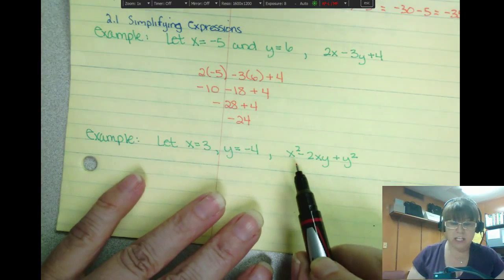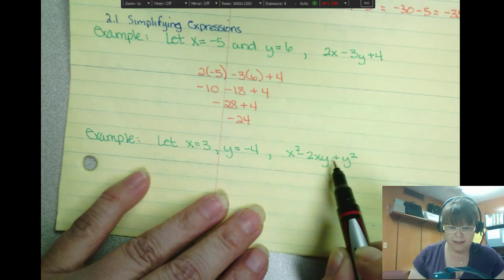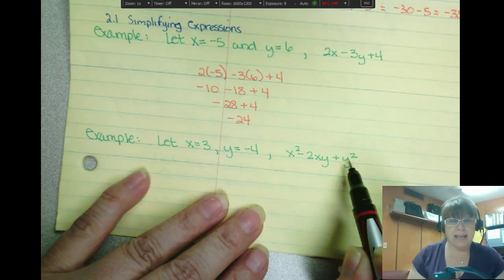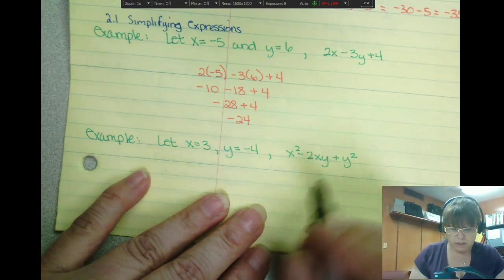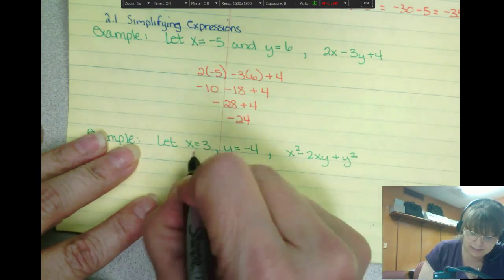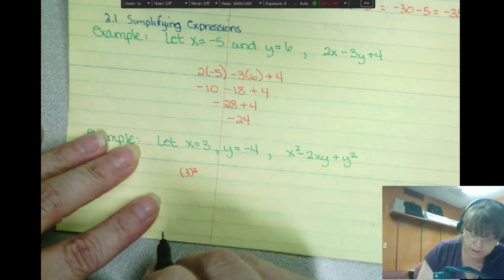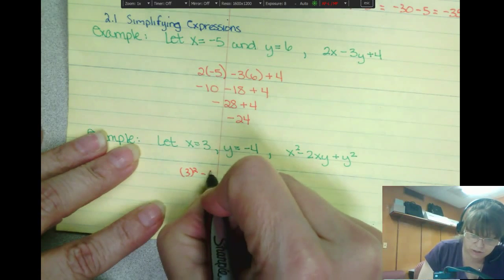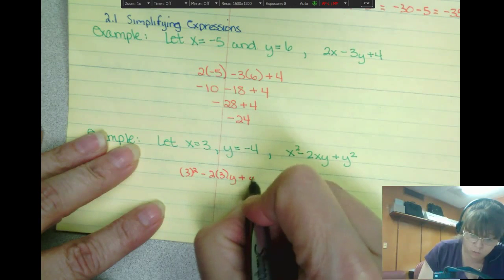This time we have the expression x squared minus 2xy plus y squared. As long as I'm given both x and y, I can find a value. So wherever we see an x, let's plug in the 3. So 3 squared minus 2 times 3y plus y squared.